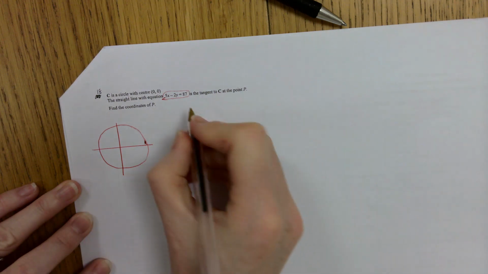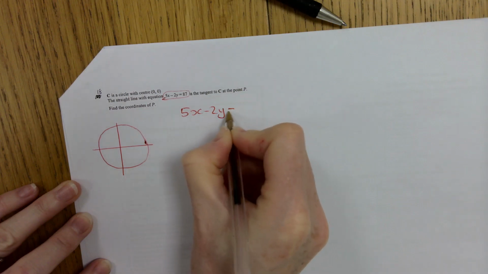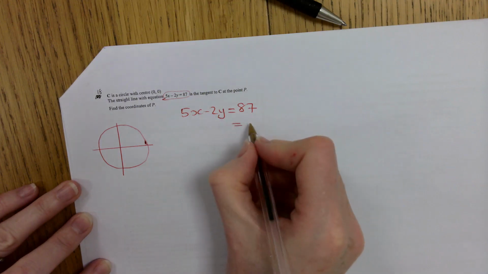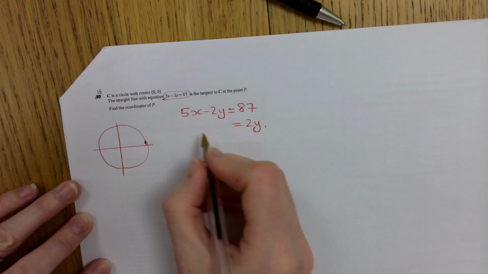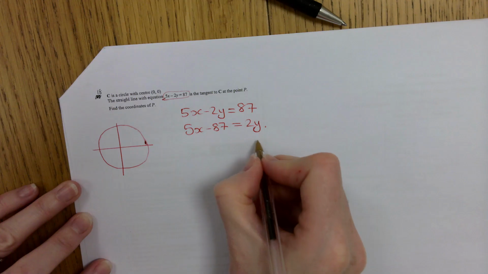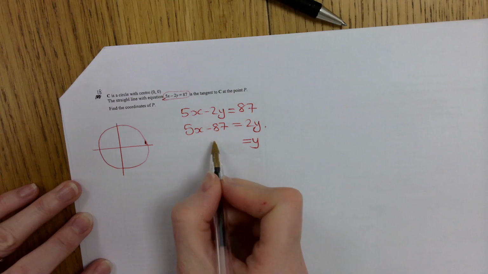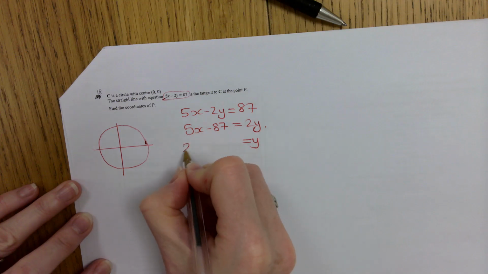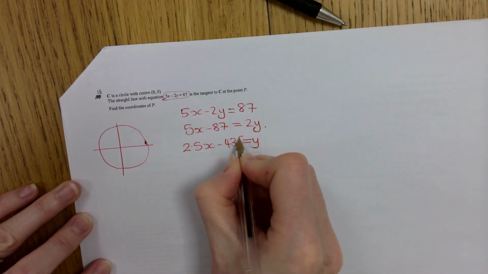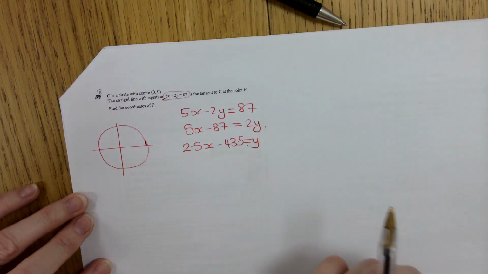I am going to rearrange that to get y equals mx plus c for a moment. I don't know if I need to, but I'm going to do that to give myself a bit of a helping hand. So I don't like this being negative, so I'm going to put it over here. I'm going to add 2y to both sides, and I'm going to take 87 off both sides. So 1y is going to be, if I divide it all by 2, 2.5x minus 43.5.